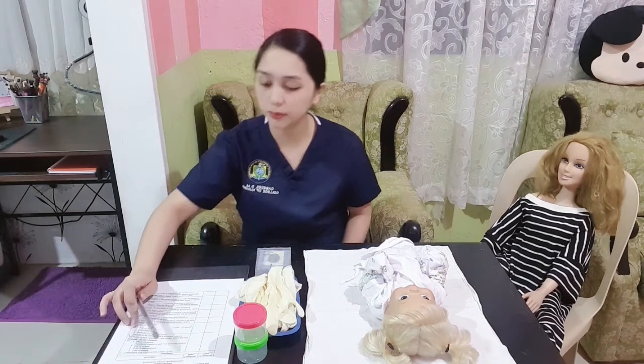So to start, first is to gather the equipment that I will be needing. Here I have prepared my urine bag, clean gloves, sample container, and I have also prepared the soap and water on the wash area. Next is to check the doctor's order. The order sheet is the most reliable source and legal record of the patient.